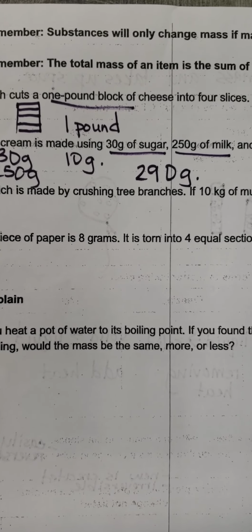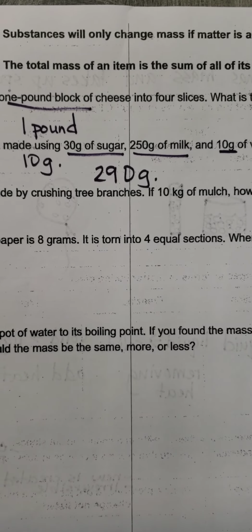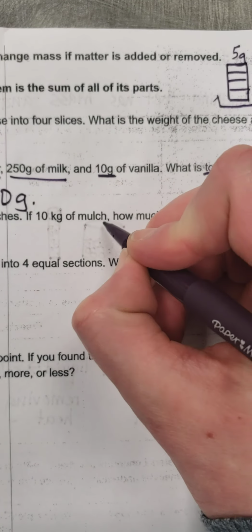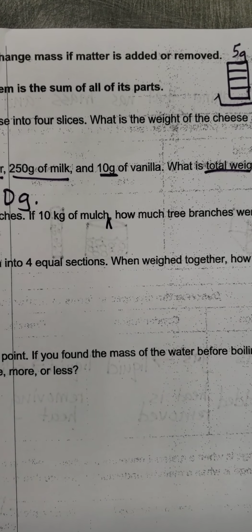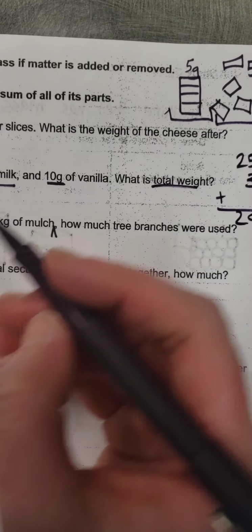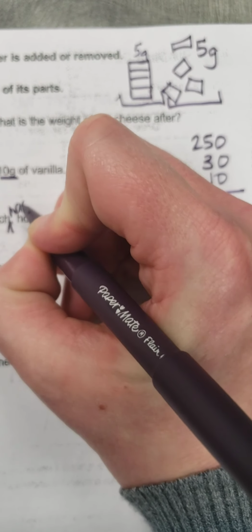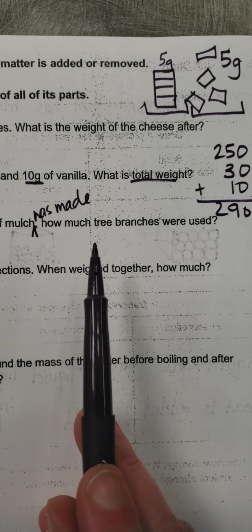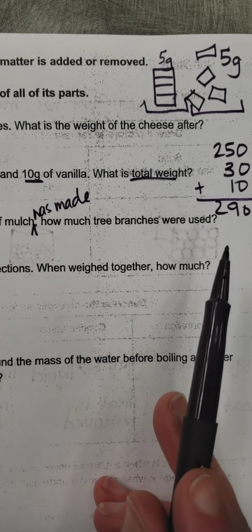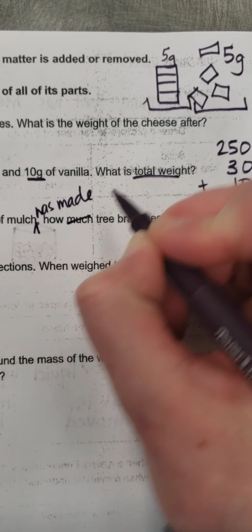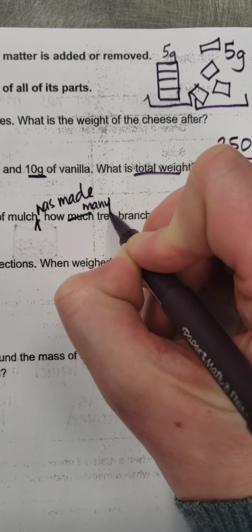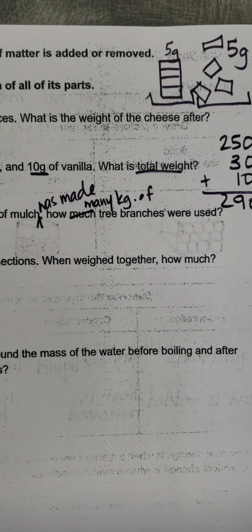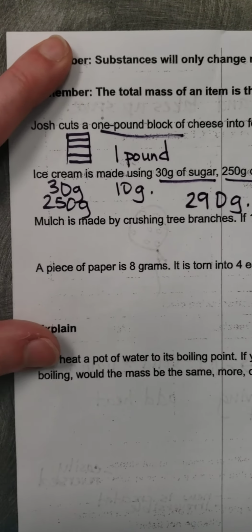All right, mulch is made by crushing tree branches. If 10 kilograms of mulch was made, so we crushed the tree branches, we made the mulch, how much tree branches were used? And this should say how many kilograms of tree branches were used. So this one's kind of worded a little bit differently.